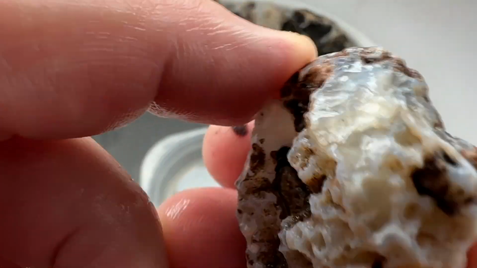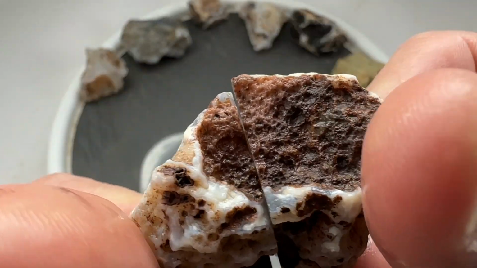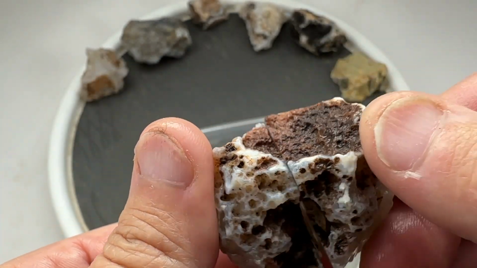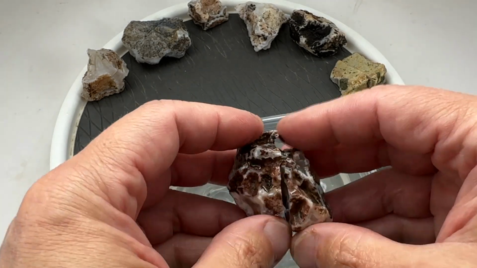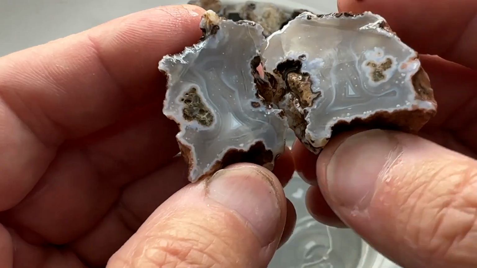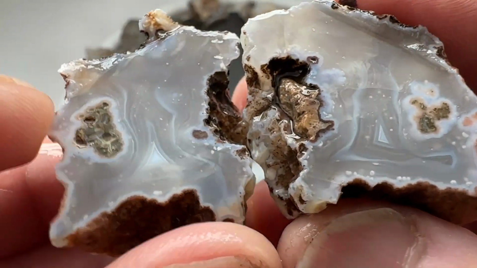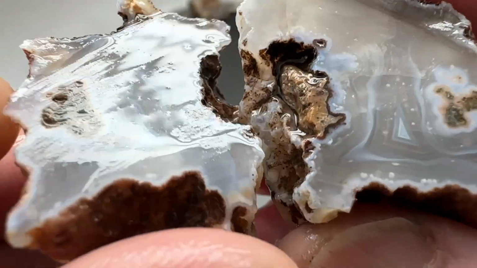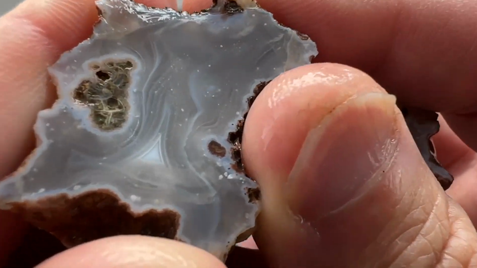So we had this one. So kind of cut it where I wanted it. Did pretty good placement. Let's see what it's hiding on the inside here. Oh, look at the colors. Okay, I got a little bit of host rock right up in here. It's pitted a little, but great pattern.